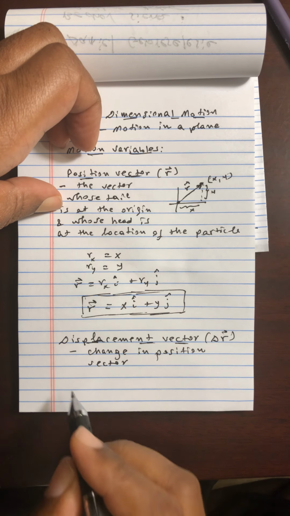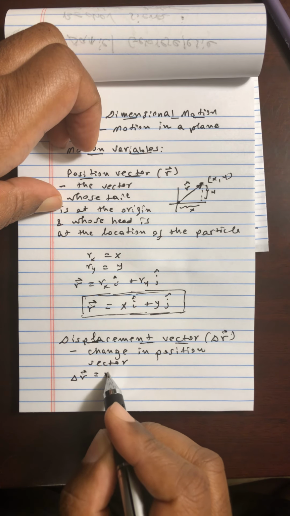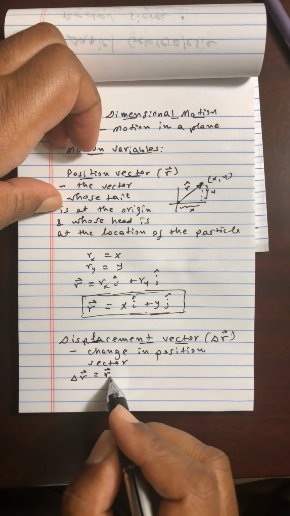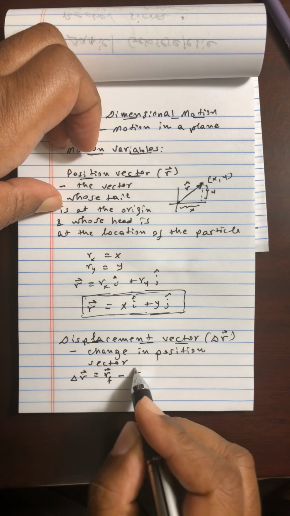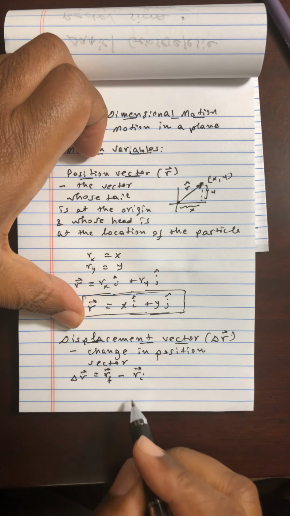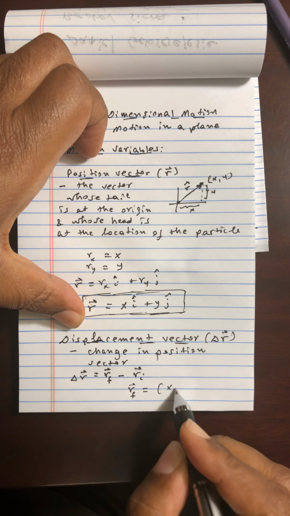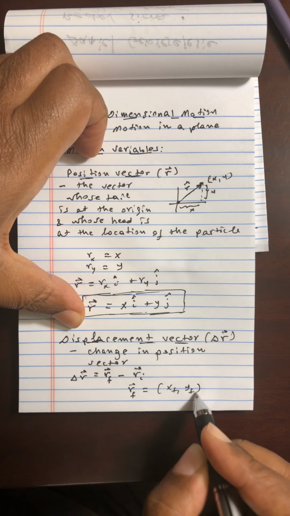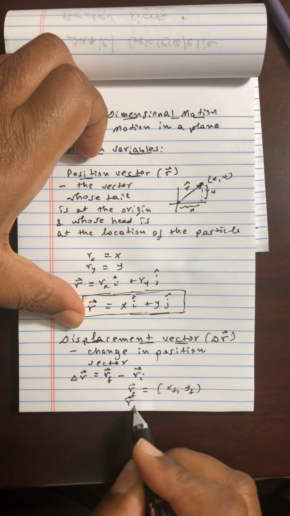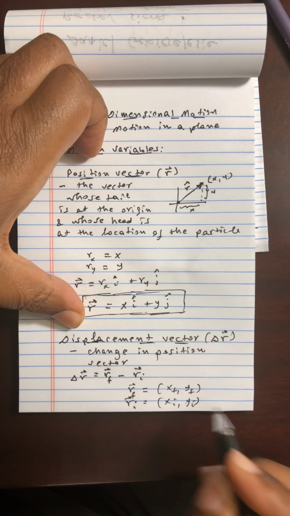Mathematically, delta r is simply the final position vector minus the initial position vector. Now suppose the location of the final position is xf, yf, and the location of the initial position is xi, yi.